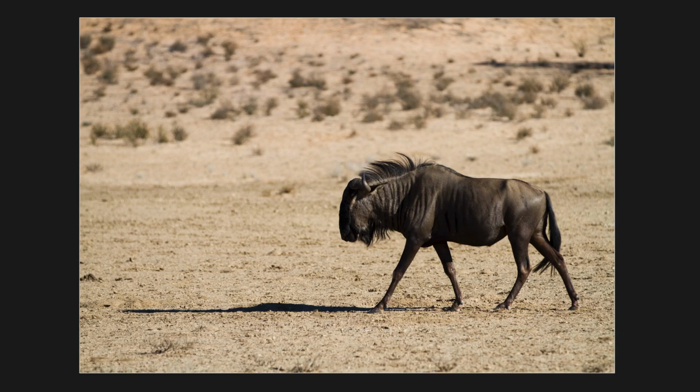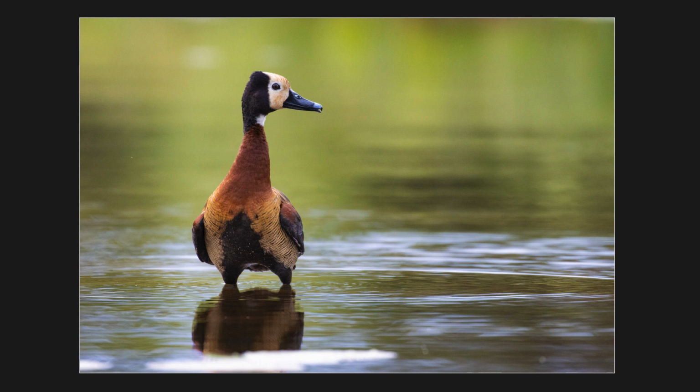And if your subject has a dark, clear shadow like this wildebeest, zoom out even more and make sure that you don't chop off that shadow. And even if your subject's body is facing you like this white-faced duck, but they look to the side, leave some space in the direction that they're looking. And there we go. There's 5 very simple ways you can improve the composition of your wildlife photographs.